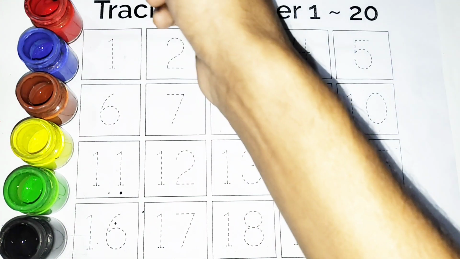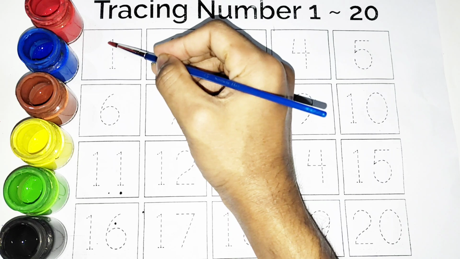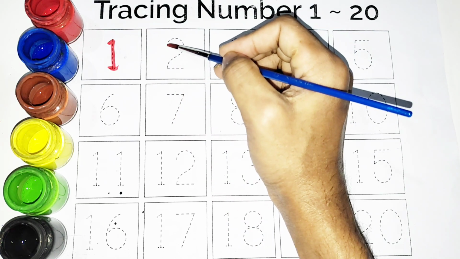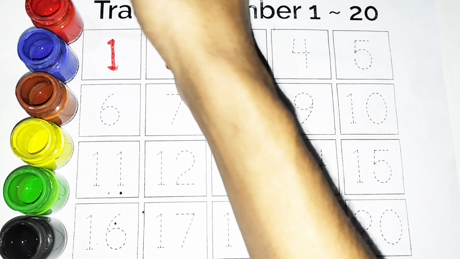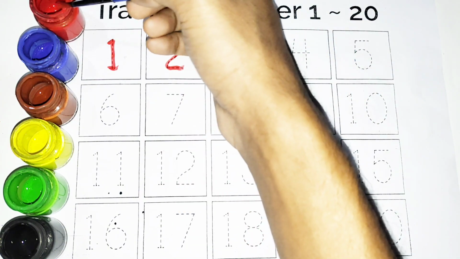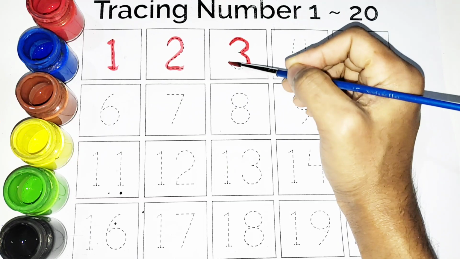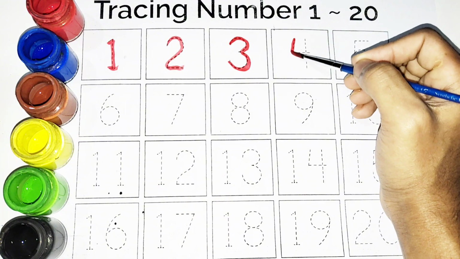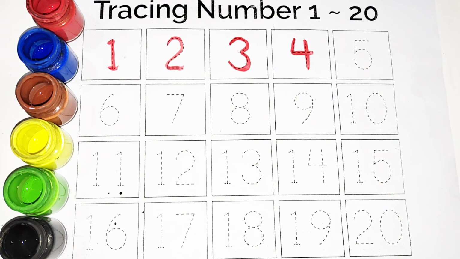First we use red color and draw 1. The number of 1, O-N-E, 1. The next one is 2, T-W-O, 2. Kids, now we draw 3. The number of 3, T-H-R-E-E. The next one is 4, F-O-U-R, 4.